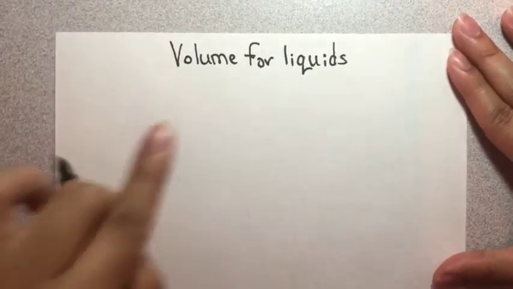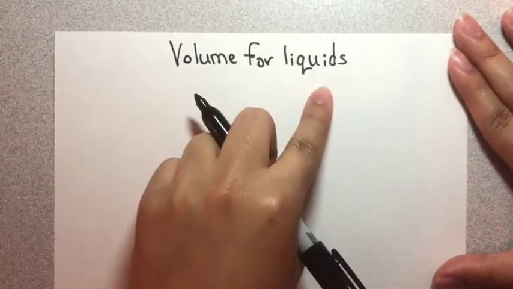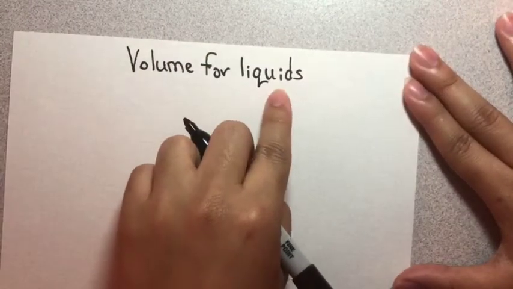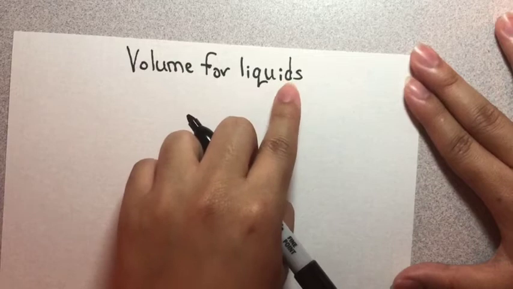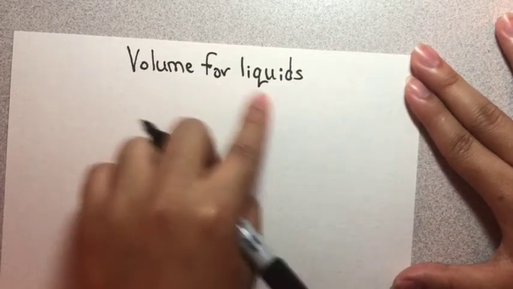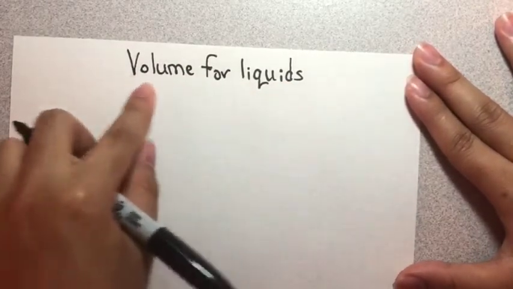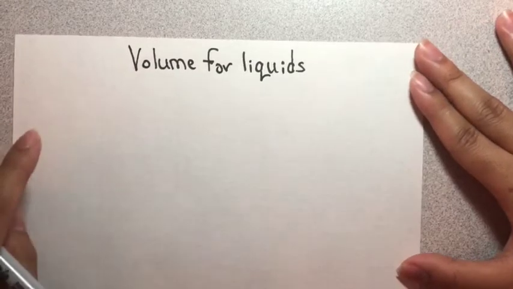Okay, and now we're going to talk about volume for liquids. Liquids are things like water, soup, milk, or juice. Things you can drink or pour are liquids, like water. Volume is how much space it takes.